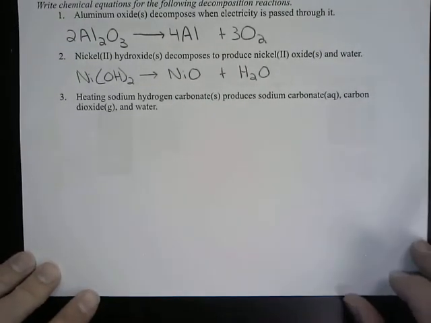All right, so now we have hydrogen carbonate, produces sodium carbonate and carbon dioxide and water, okay?